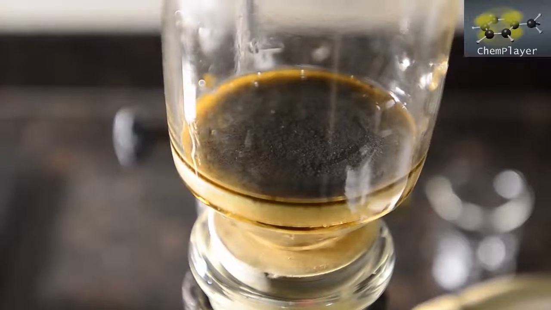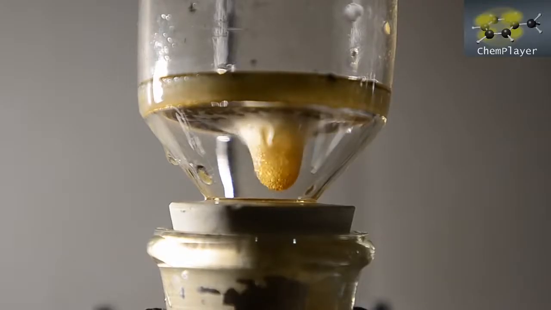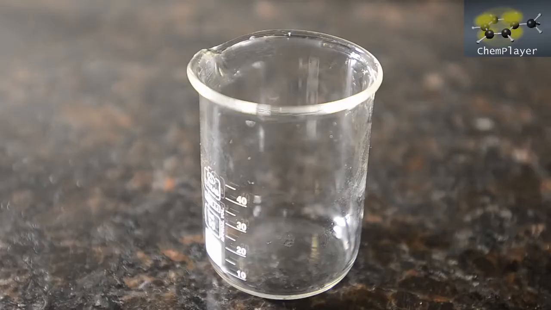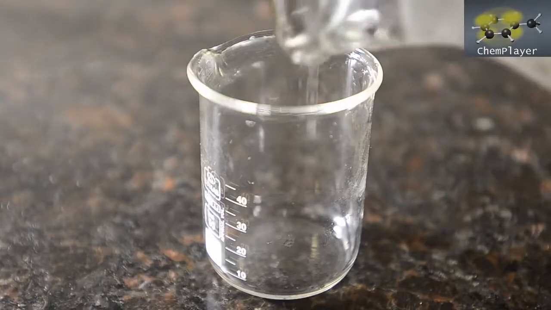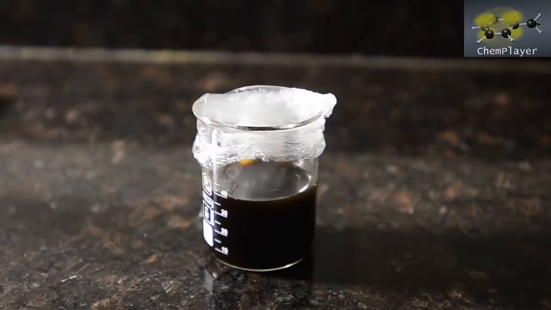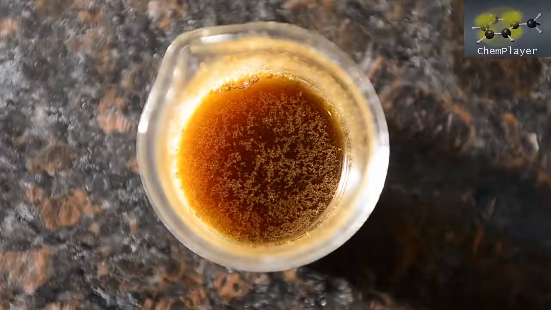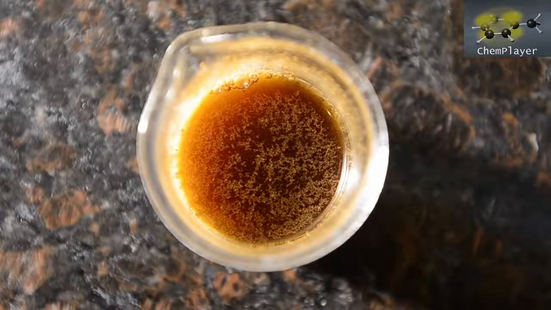Okay, we've captured the black bits. Here's the hot filtrate. And just as before, we'll chill this down now for a few hours and see if we can get a pure product to crystallize out. And here we go, a few hours later. Lots of yellow-brown crystals. So let's filter and see what we get.